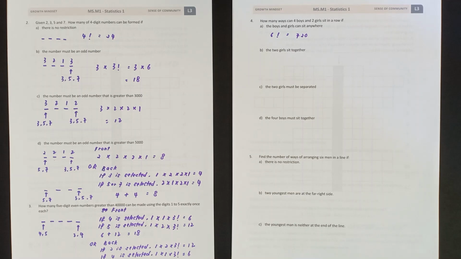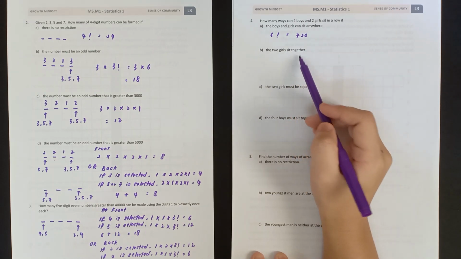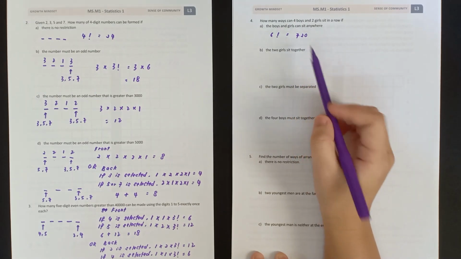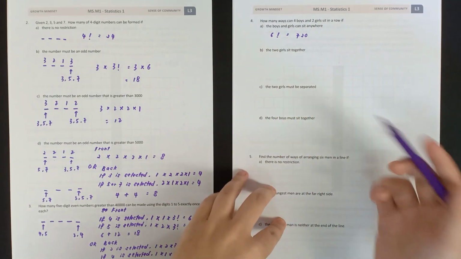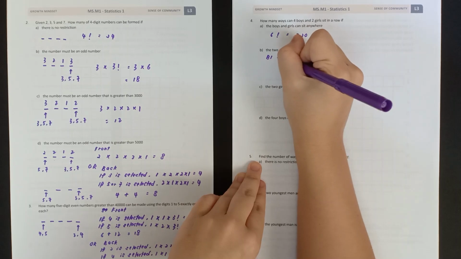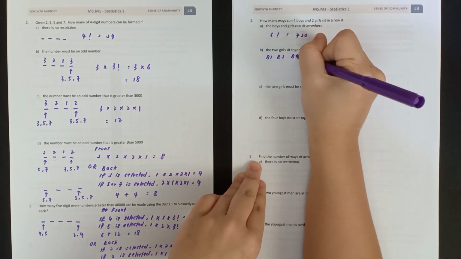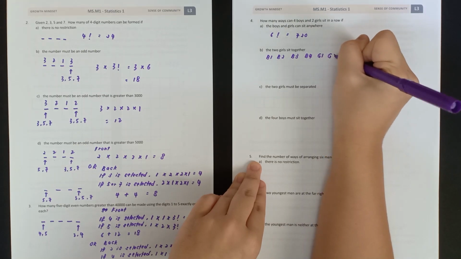Okay, then after that B, we start the restriction. If the two girls need to sit together. So what happened here is if I try to list down the outcome that I have, then I have boy 1, boy 2, boy 3, boy 4, girl 1, and girl 2.